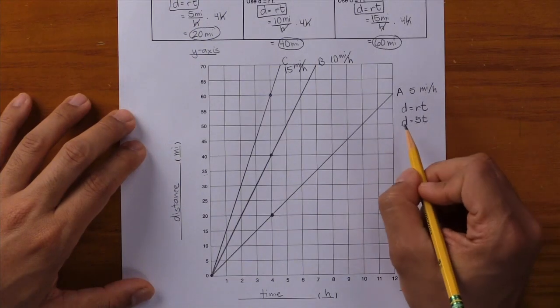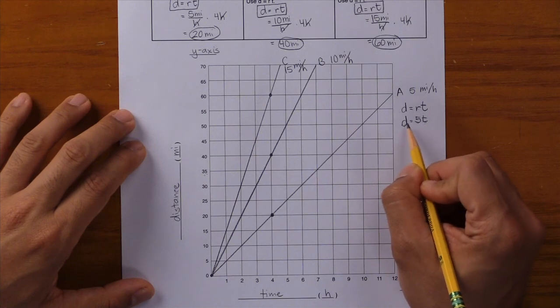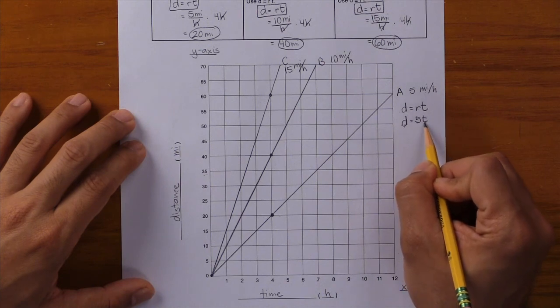And here's how you can use that to get additional information from the graph. Let's say you're interested in the distance that the bicyclist has traveled. Just look at the time and multiply it by 5, and that'll give you the answer. So let's say the time that I'm interested in is 7 hours. Where will the bicyclist be in 7 hours?